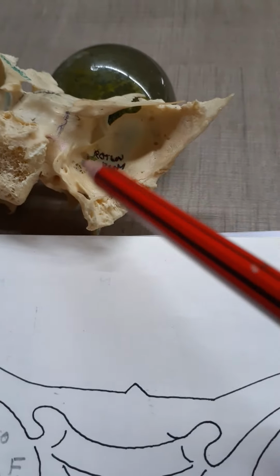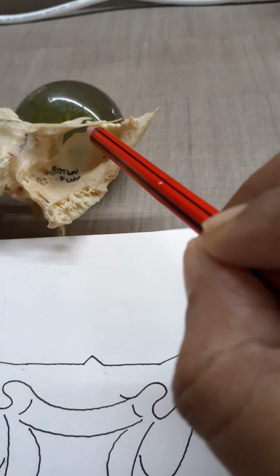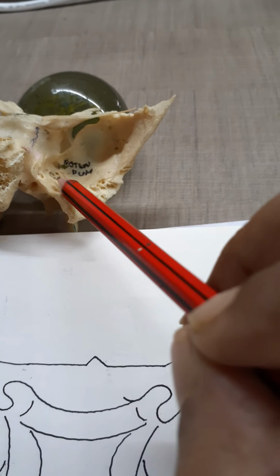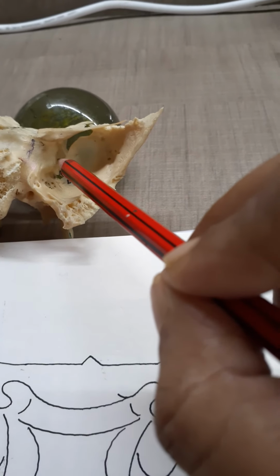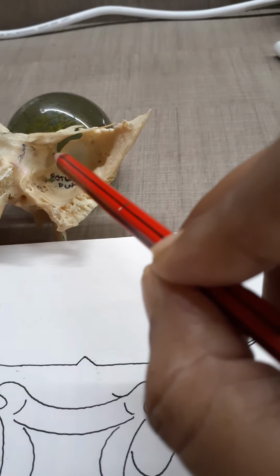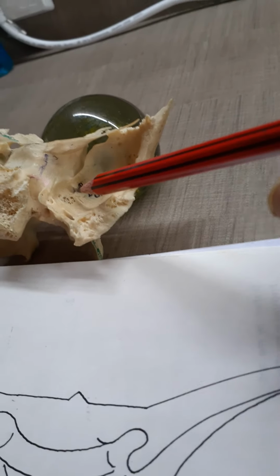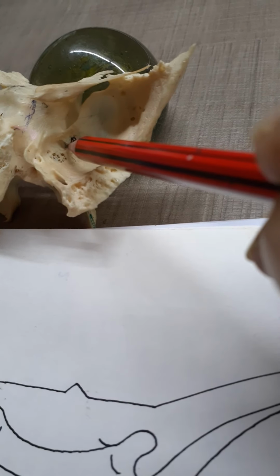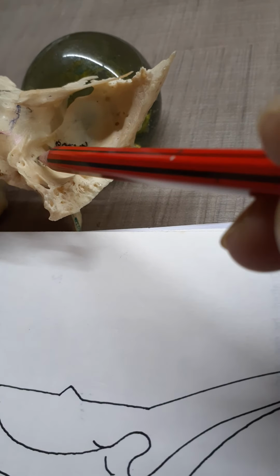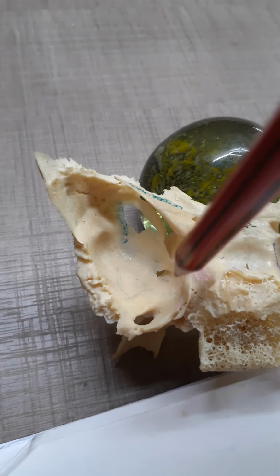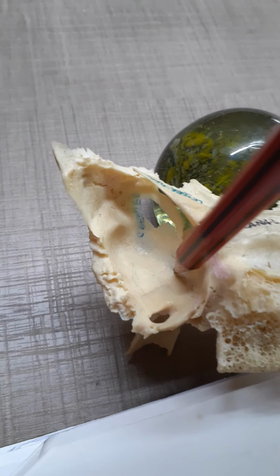So let us see in the bones. In the bone, you can see this is the superior orbital fissure. The cerebral surface is attached above to the superior orbital fissure. On the side, this is foramen rotundum. You can see it well on this side also. This one is foramen rotundum.